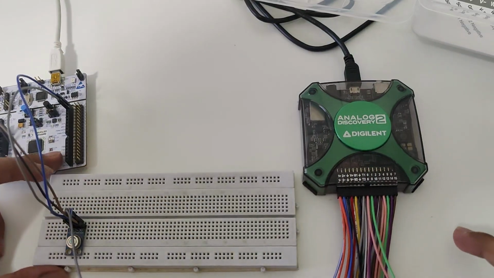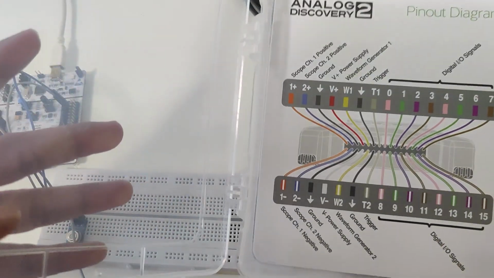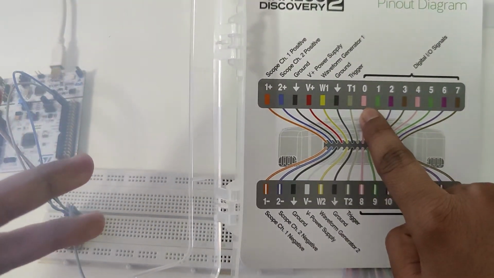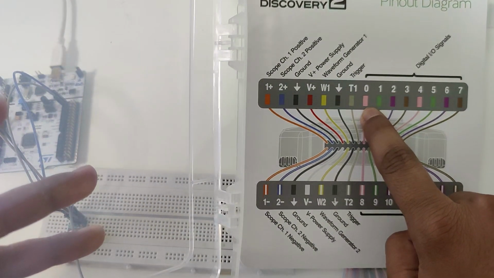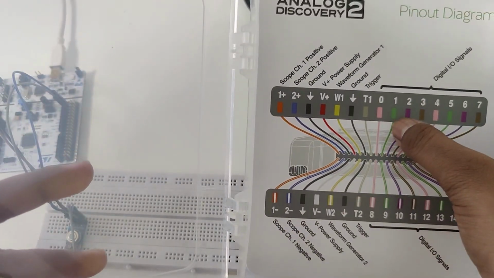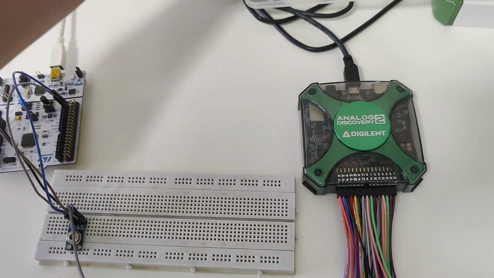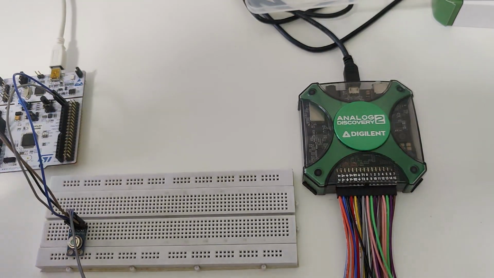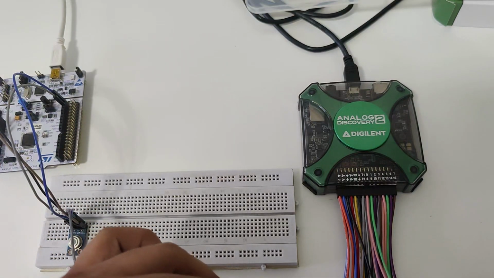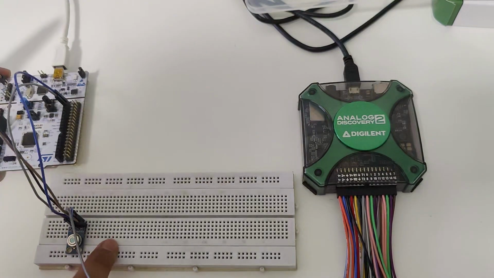They've done quite a good job with the color labels as well. So if I look over here, this 0 that I connected as clock is actually the pink wire over here, and the one that I connected with data is actually the green wire over here. So that's quite good, it helps with getting the connections correct.